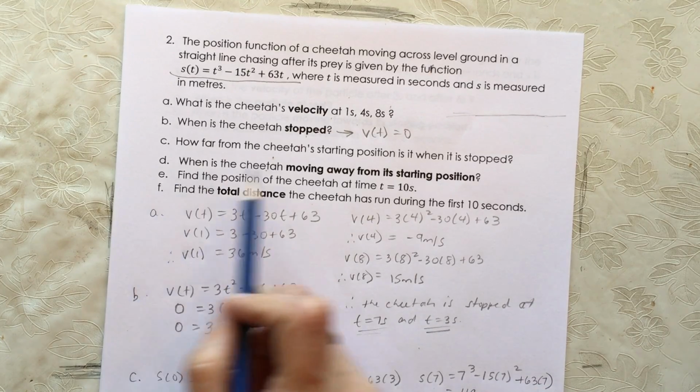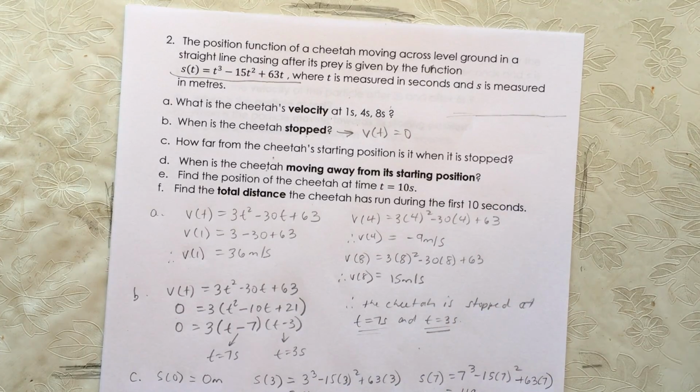Okay, so how far from the cheetah starting position is it when it is stopped? At 3 seconds, it is 81 meters from the start. And at 7 seconds, it is 49 meters from the start. So you can see that the cheetah has changed directions at 3 seconds. It's gone 81 meters away, but at 7 seconds, it's only 49 meters from the start, so it has to have gone back along that straight line.